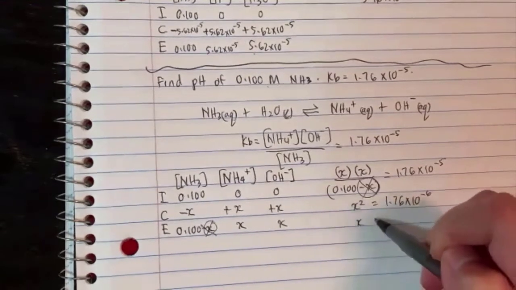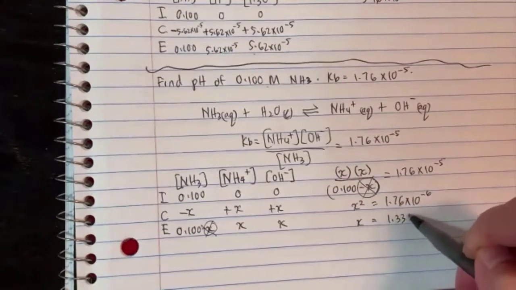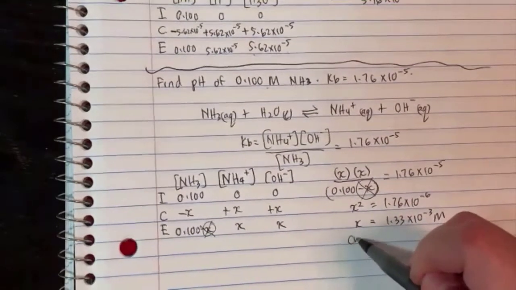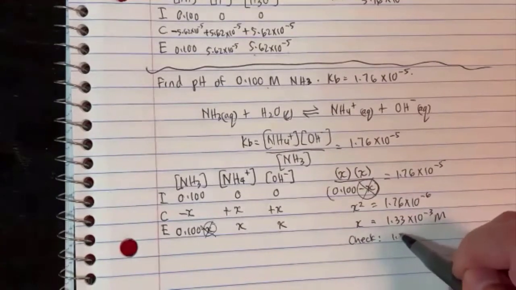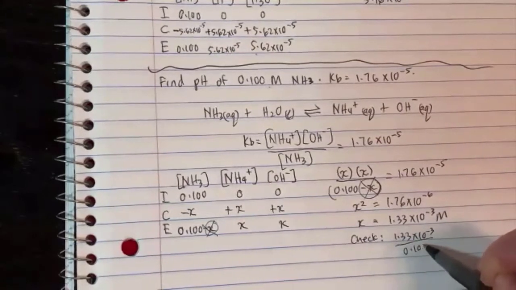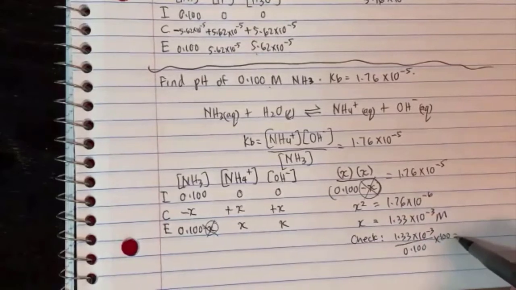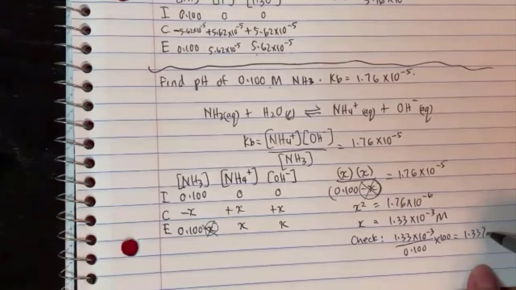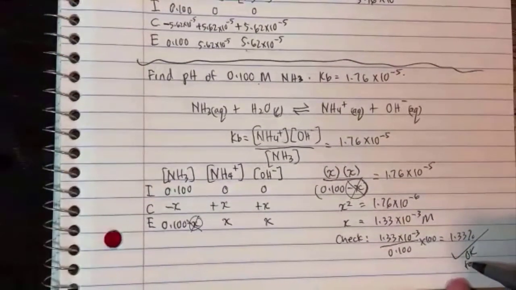Then we want to take a square root of that value. You should get 1.33 times 10 to the minus 3. And then we want to do a quick check, okay? Check your x, make sure it's less than 5%. So take 1.33 times 10 to the minus 3 divided by 0.1, because that one's my initial. And then you times 100 to get a percentage. And in this case, it's going to be 1.33%. So yes, it's less than 5%, so we're still okay to approximate.